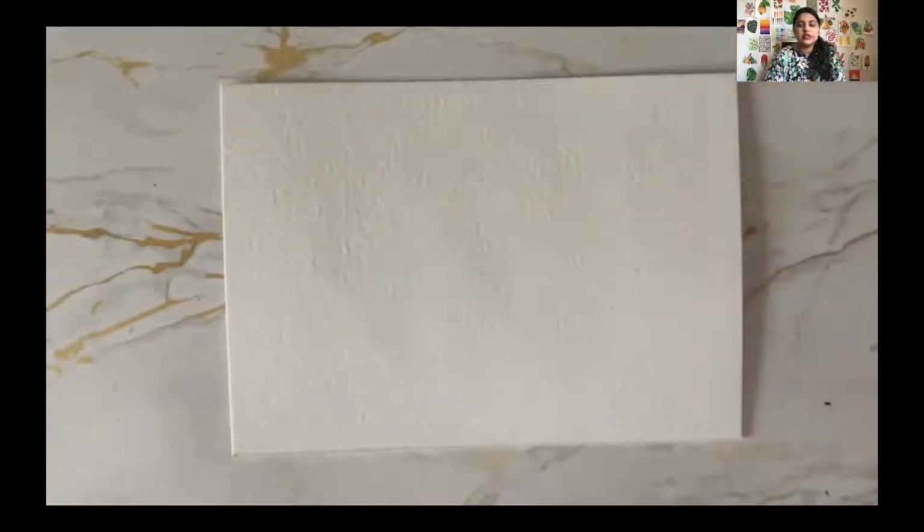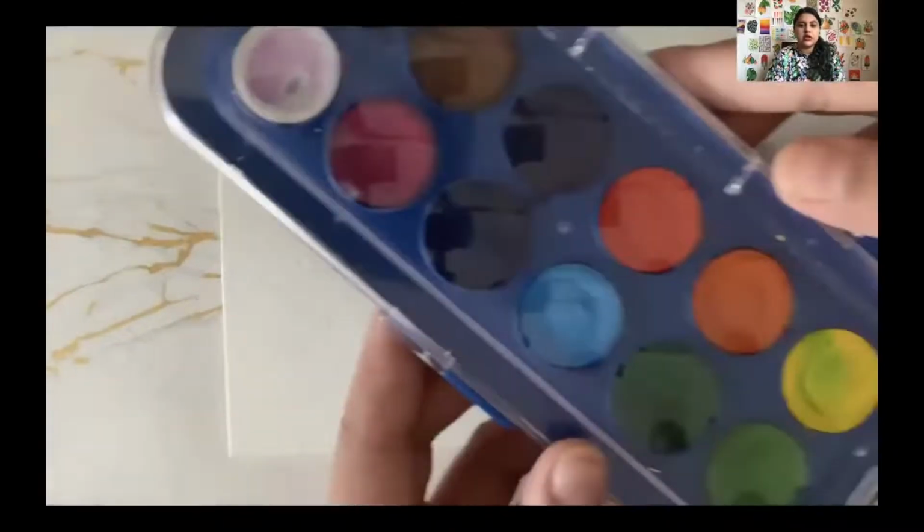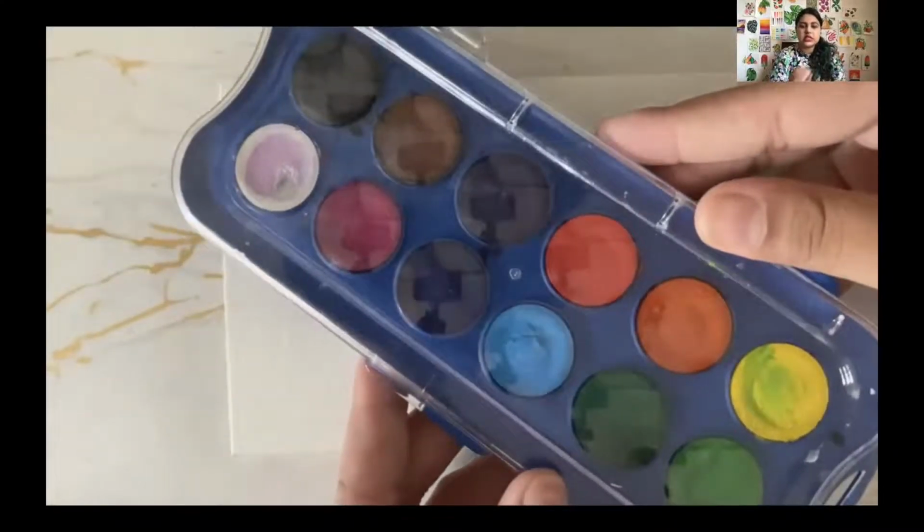So first thing is your sheet of paper. The next thing that you need for today's class is a set of paints. Here you can see I have a set of 12 colors with me. This is the DOMS set of paints. Here I have a white, black, brown, pink, purple, dark blue, light blue, red, orange, light green, dark green, and yellow. So this is the whole set of colors that I have. I have a set of 12.